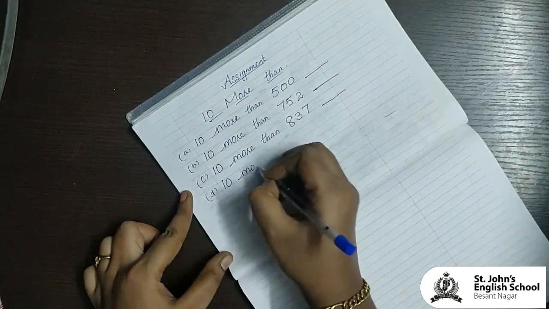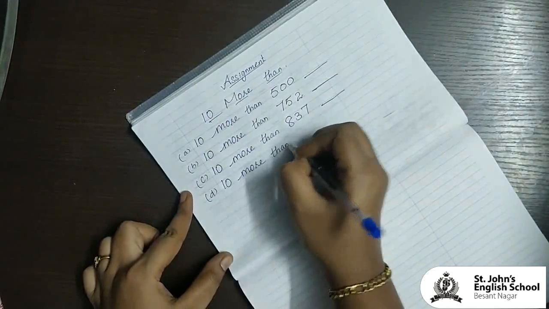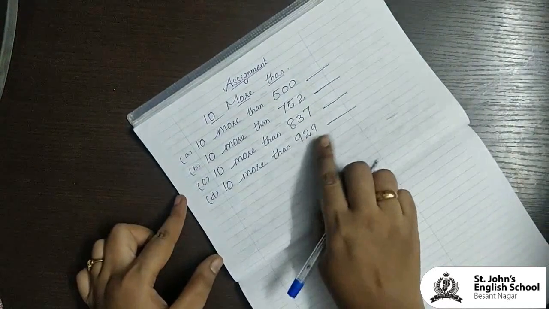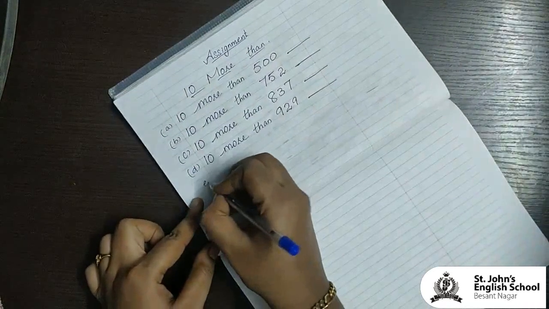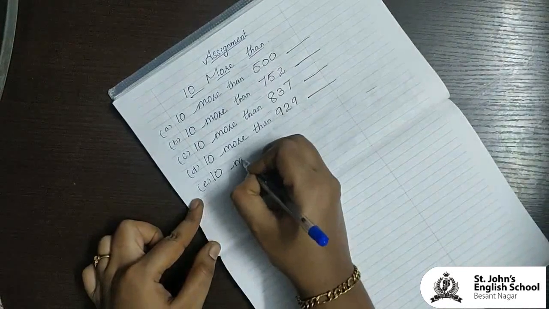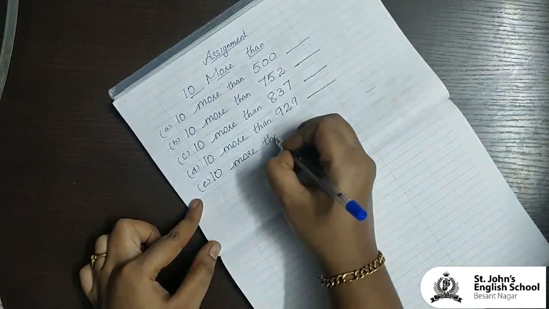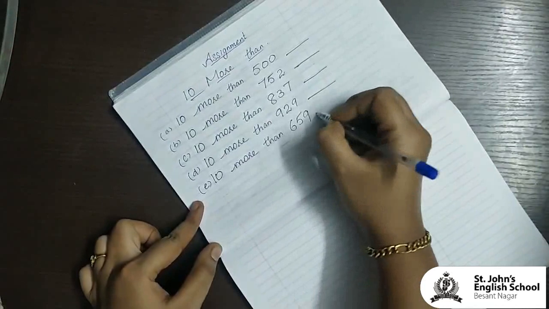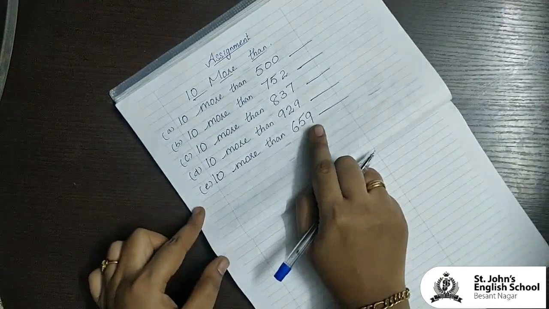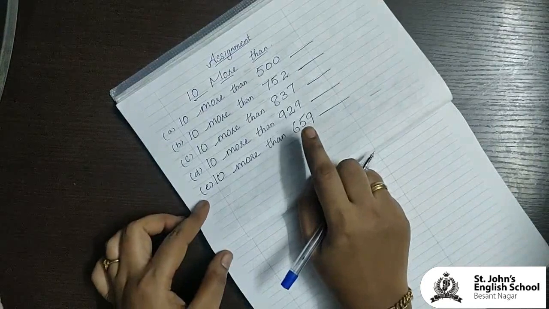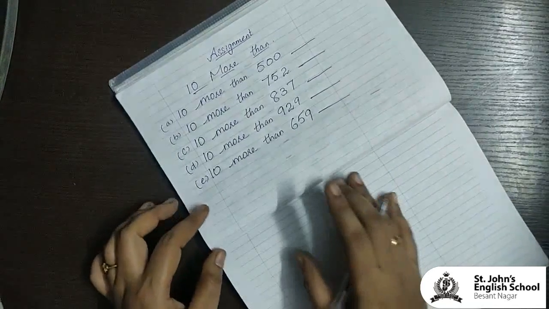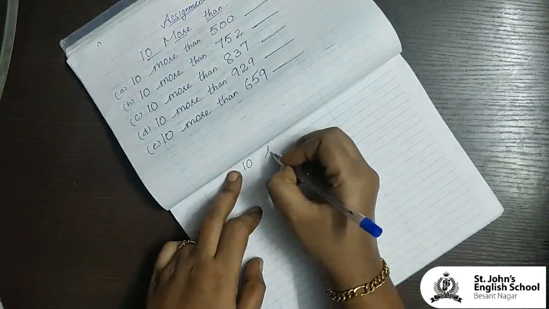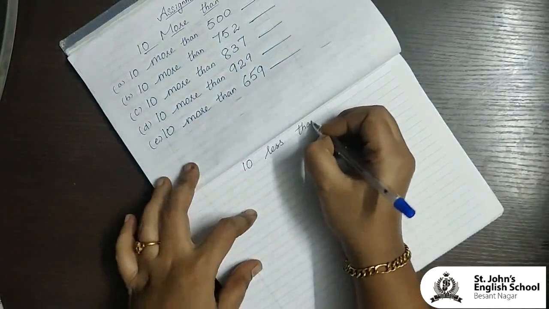10 more than 929. The next sum: 10 more than 659. So in 10 more than I have given 5 sums, and in 10 less than also I will be giving 5 sums. 10 less than, the heading is 10 less than.